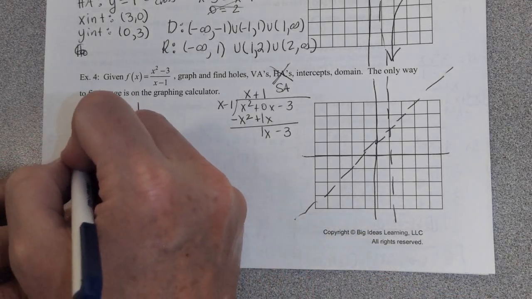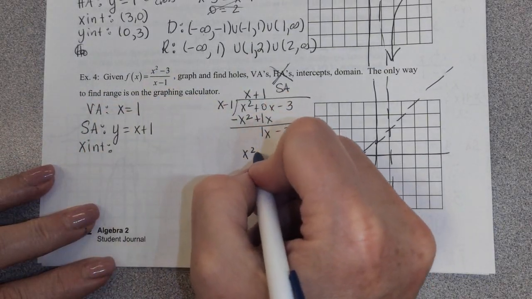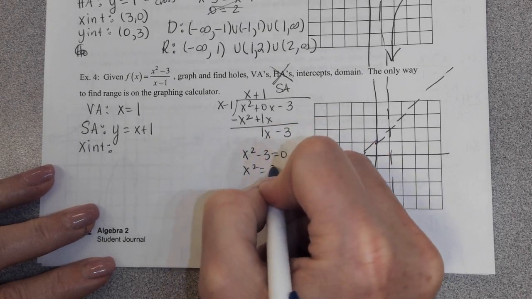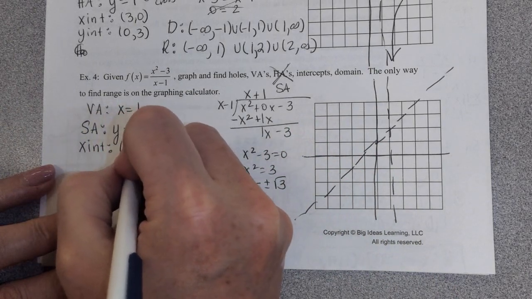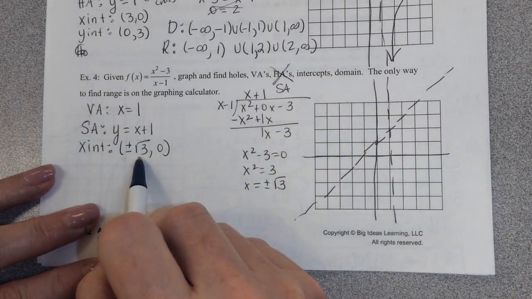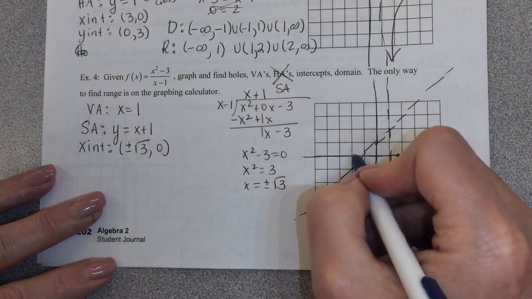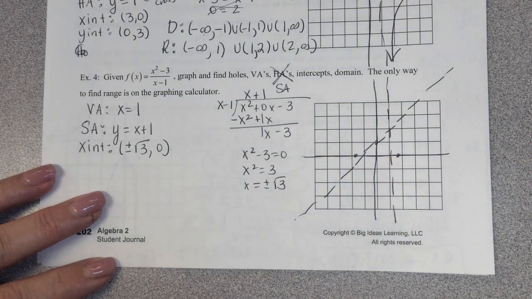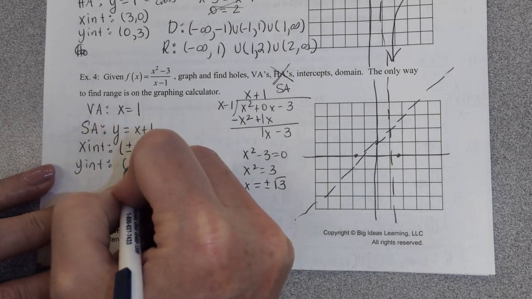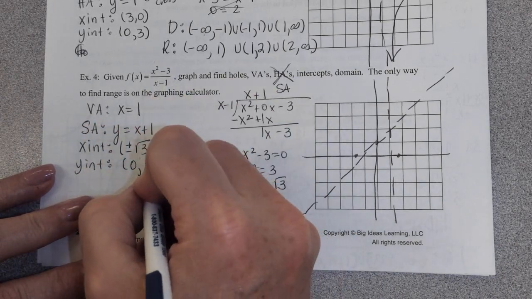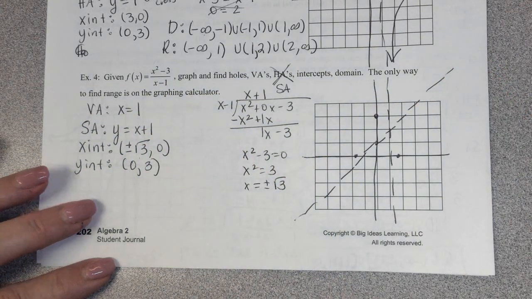Okay, let's find any x-intercepts. That's going to be whatever makes the numerator 0. So I'm going to have plus or minus radical 3 comma 0. Radical 3 is about 1.7. So I've got those 2 points. Those are really nice points to have. I'll explain that in a minute. Y-intercept, I'm going to plug in 0 for x, and I get 3 for y. And another good point to have.